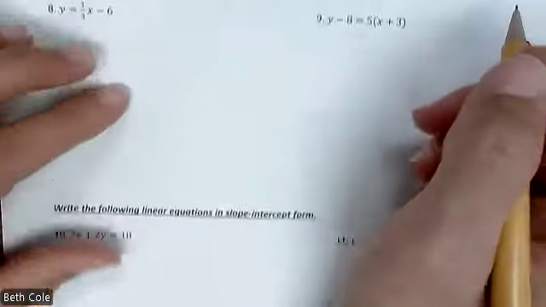Let me see. Am I changing the directions on these ones or we're still doing standard? We're still doing standard form.